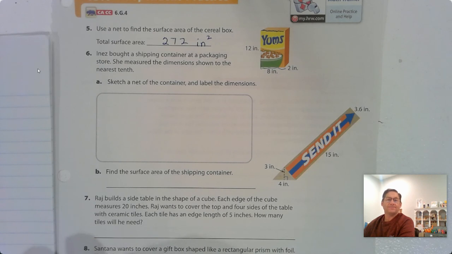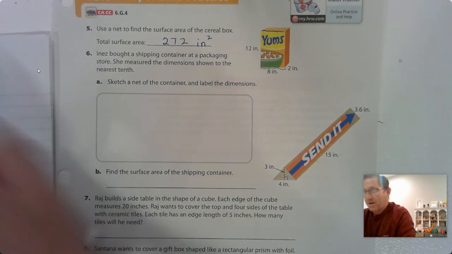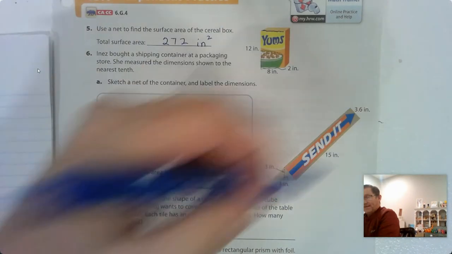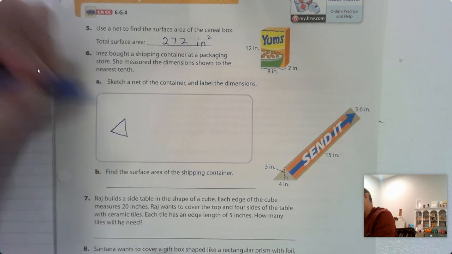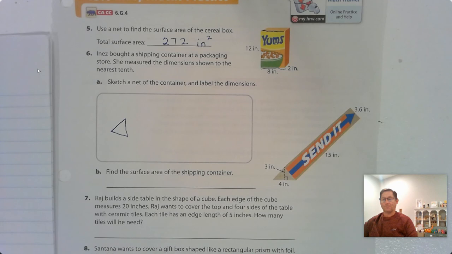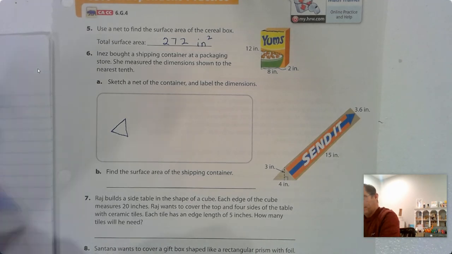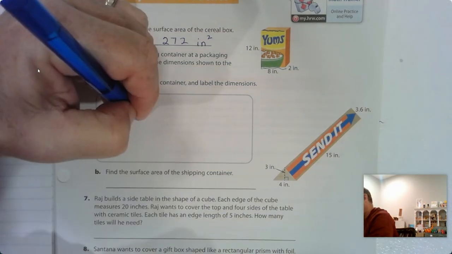Sketch a net of the container and label the dimensions. So we have triangular bases. Start like that. And then we're going to have 3 rectangles.